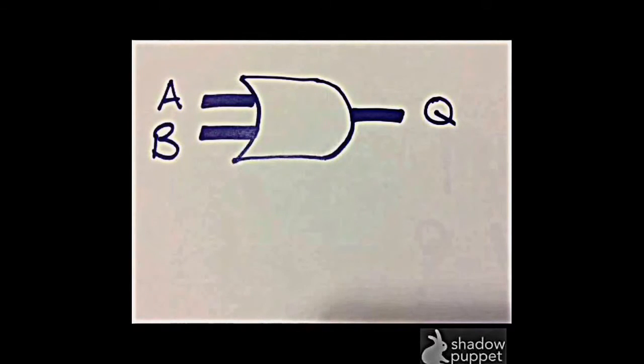So, if one of the alarms triggered, it will make a sound. If the other one from the window triggered as well, it will also make a sound. If both alarms were triggered, both of them will make a sound.